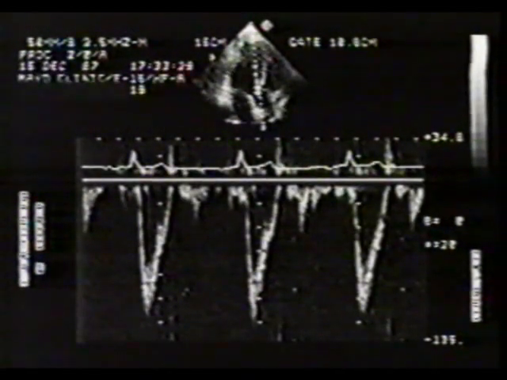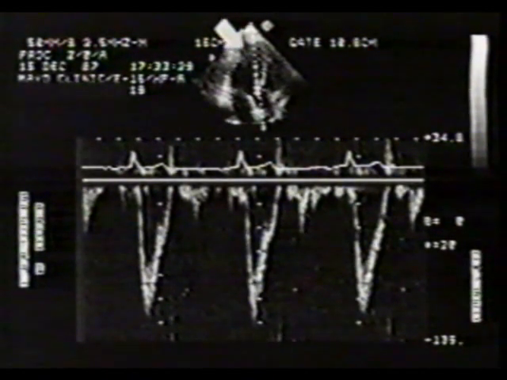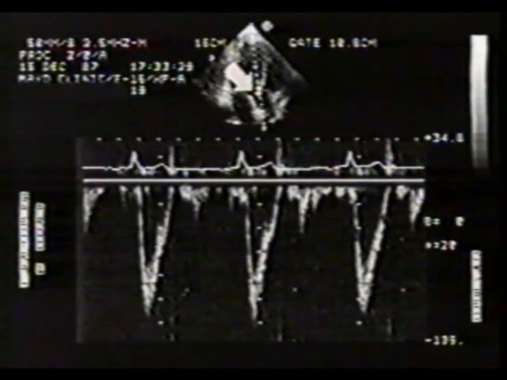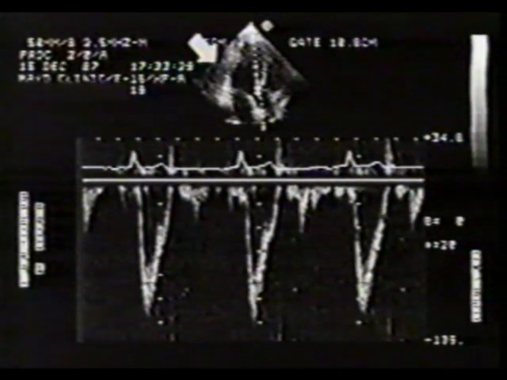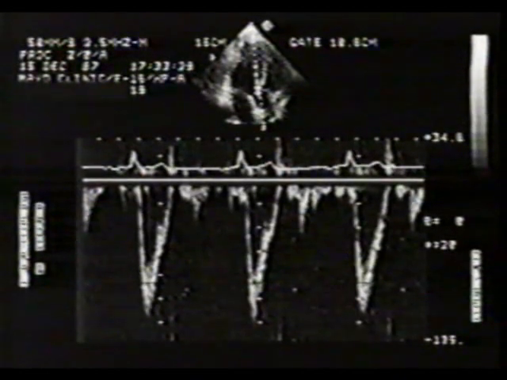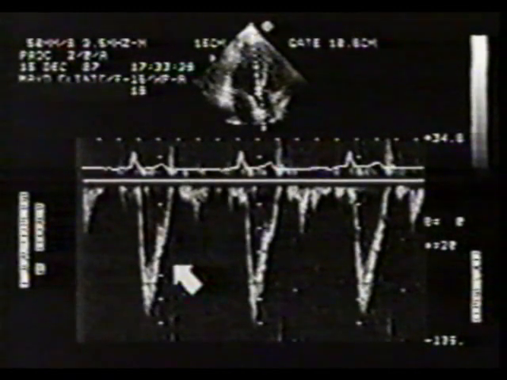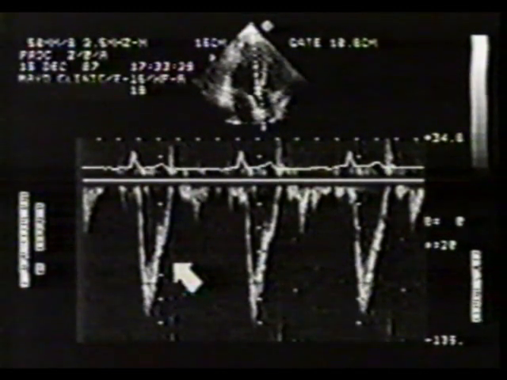The transducer has now been rotated and tilted anteriorly to develop the apical long axis view. The sample volume has been placed in the left ventricular outflow tract. The small 2D image is again used to document the sample volume position. Since flow through the left ventricular outflow tract is away from the transducer, the systolic velocity spectrum is recorded below the baseline.